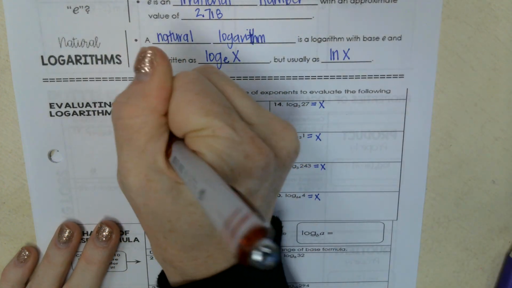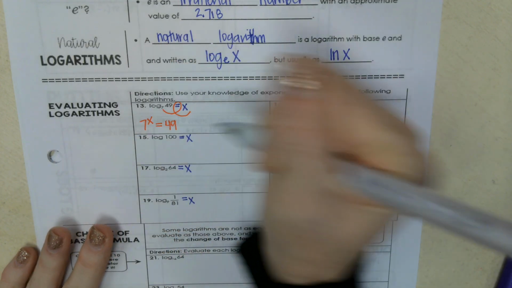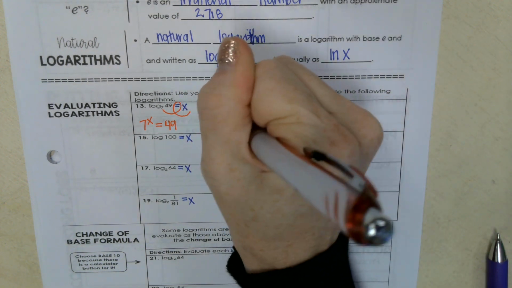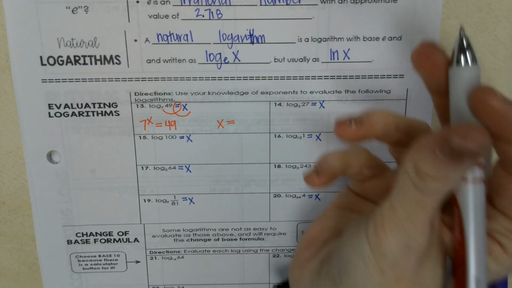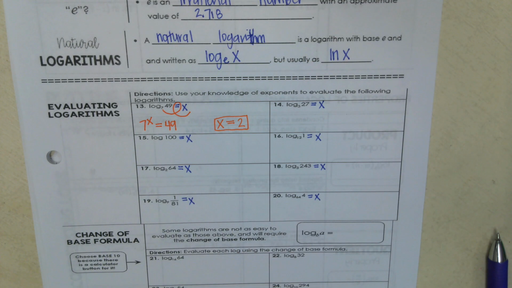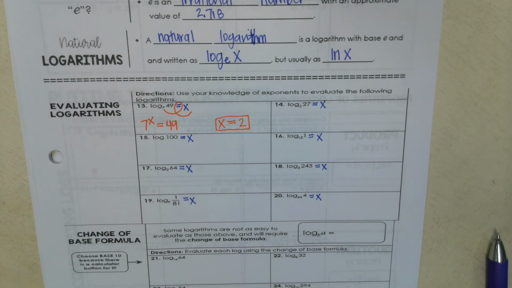So I'm going to rewrite this as 7 to the x power equals 49. Looking at it this way, we should be able to pretty easily determine what the value of x is that makes that true. What is that number? 2. So the log base 7 of 49 just turns into a 2. 2 is prettier than log base 7 of 49, isn't it?